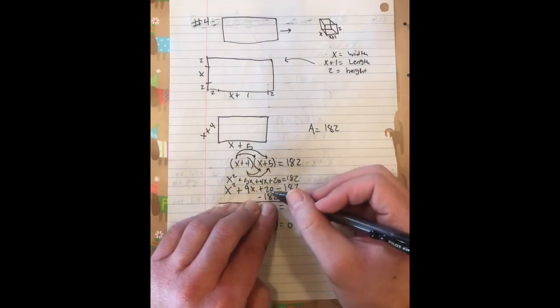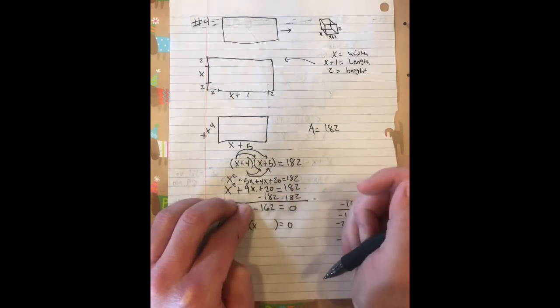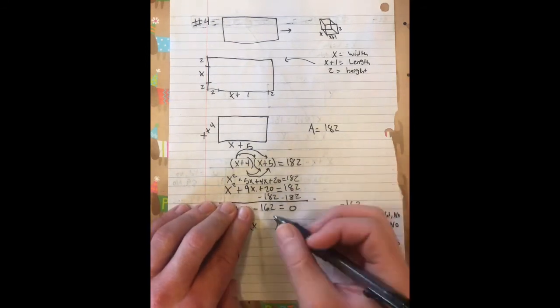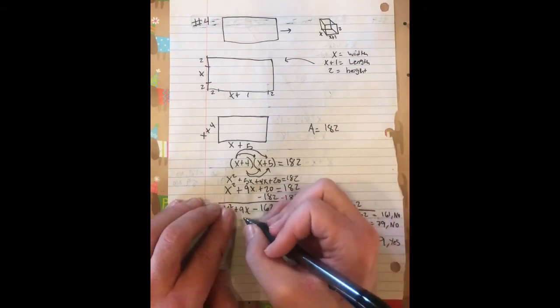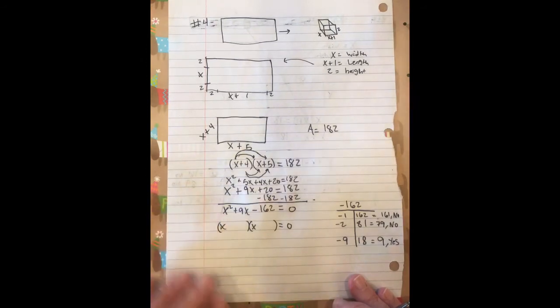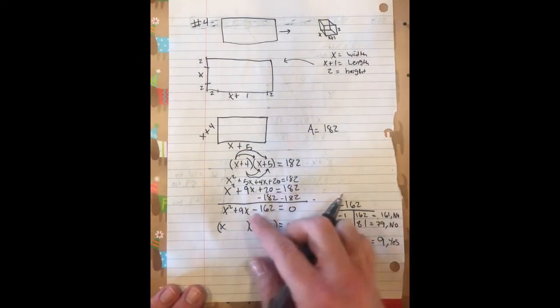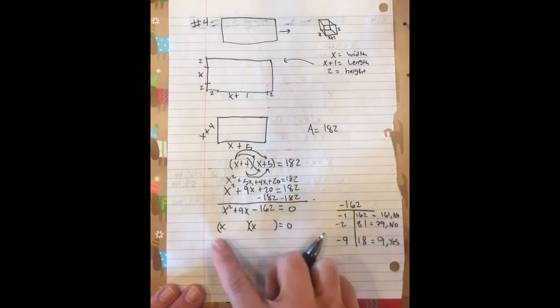20, positive 20 minus 182 is negative 162. I did it for you guys, so don't worry about that. Don't get caught up on that. 9x I just brought down. X squared I just brought down. Now, this is similar to problem number 3. It equals 0. We need to factor it and then solve.